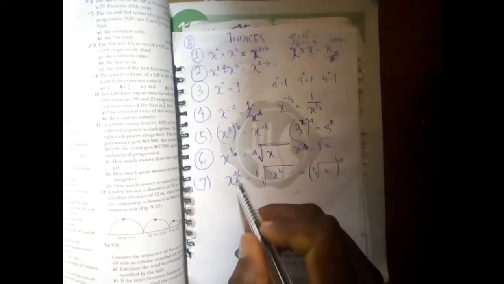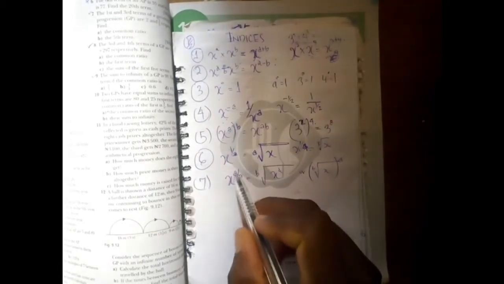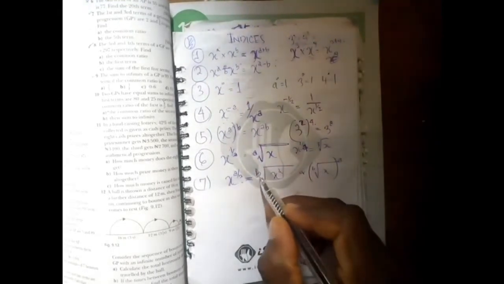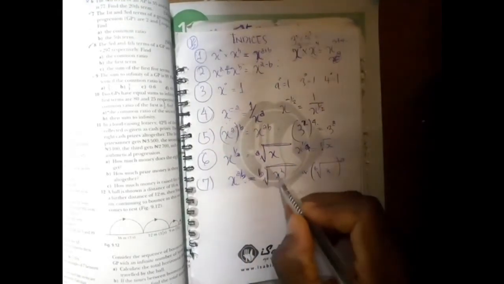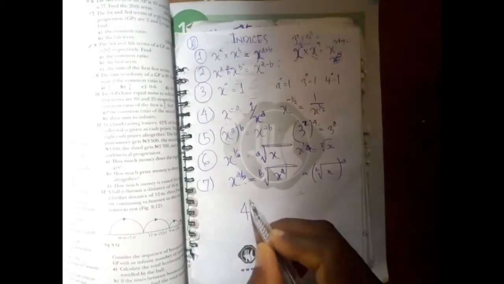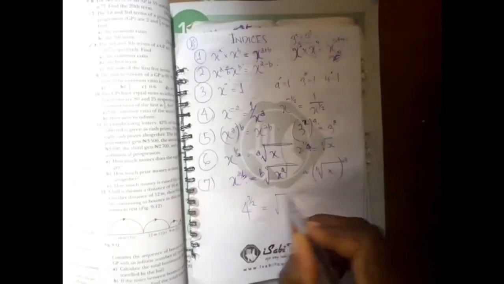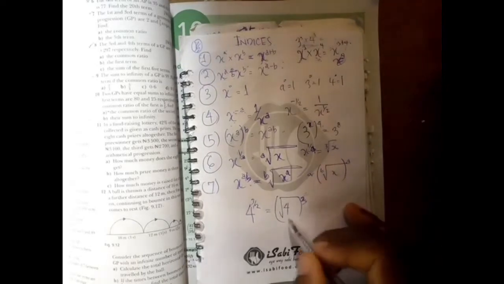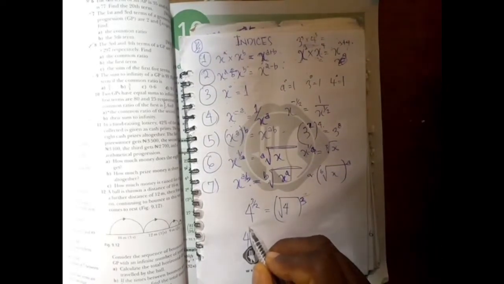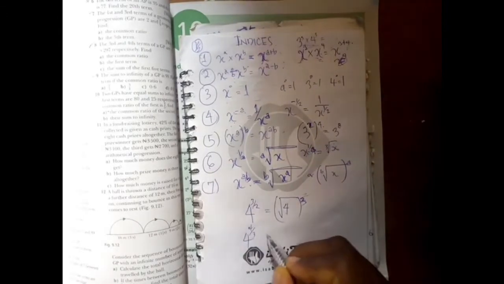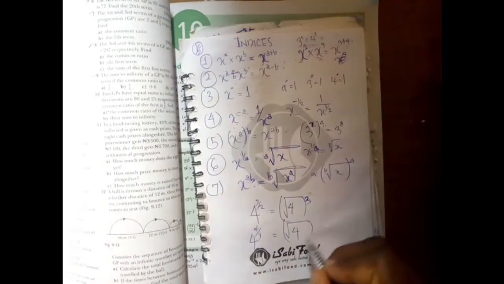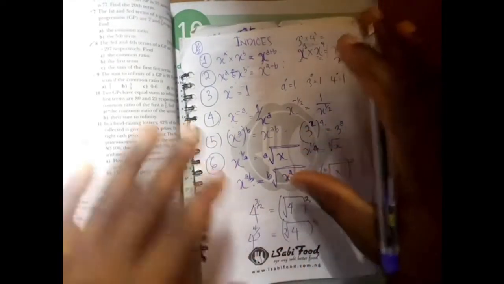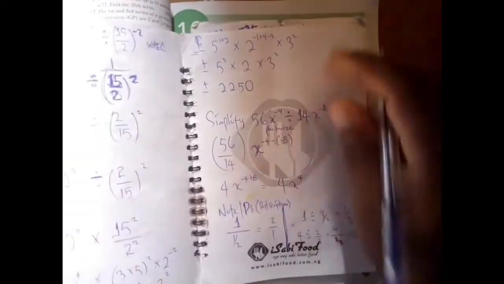So if you have x to the power of a over b, it is the same thing as saying the b-th root, which is our root, of x to the power of a. So if you have 4 to the power of 3 over 2, it is the same thing as saying the square root of 4 to the power of 3. If you have 4 to the power of 4 over 3, this is the cube root of 4 to the power of 4. So that's the laws you should have with you.